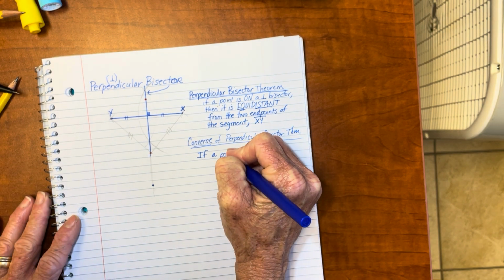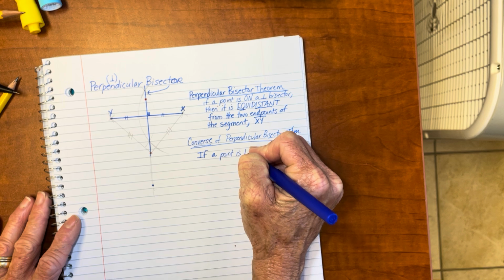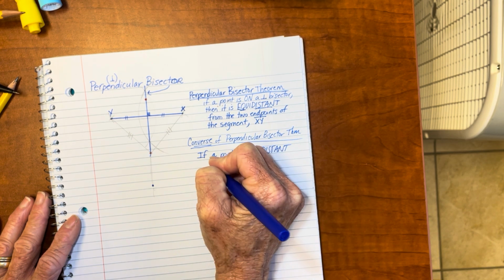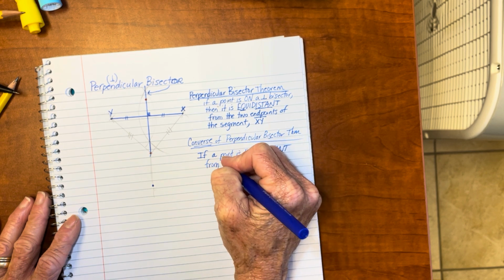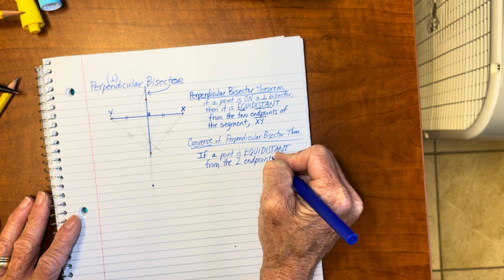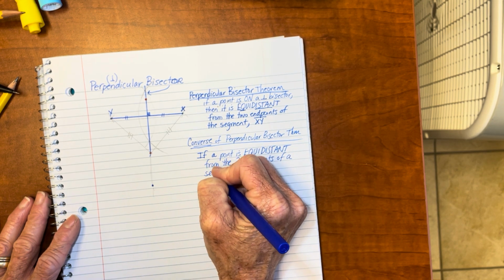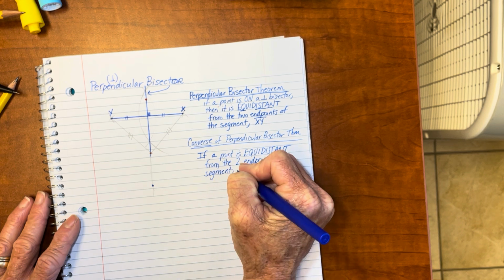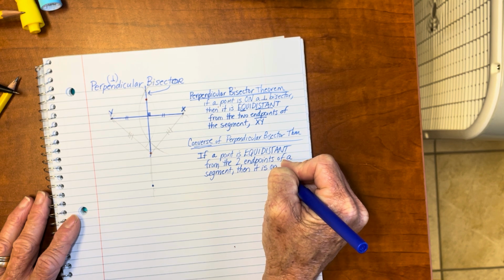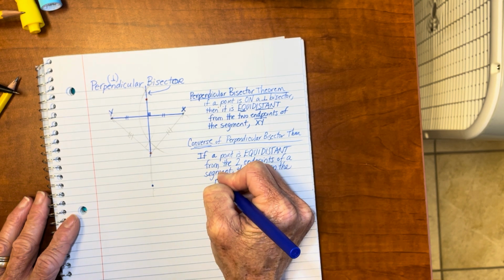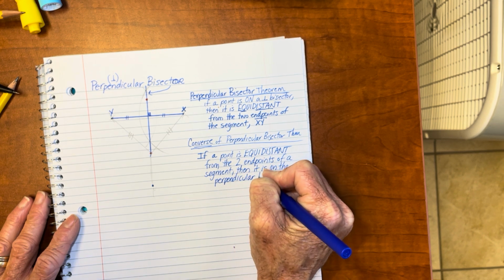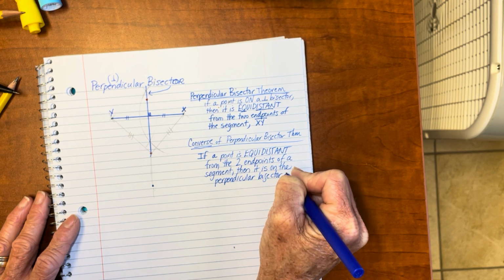If a point is equidistant from the 2 endpoints of a segment, then it is on the perpendicular bisector of that segment.